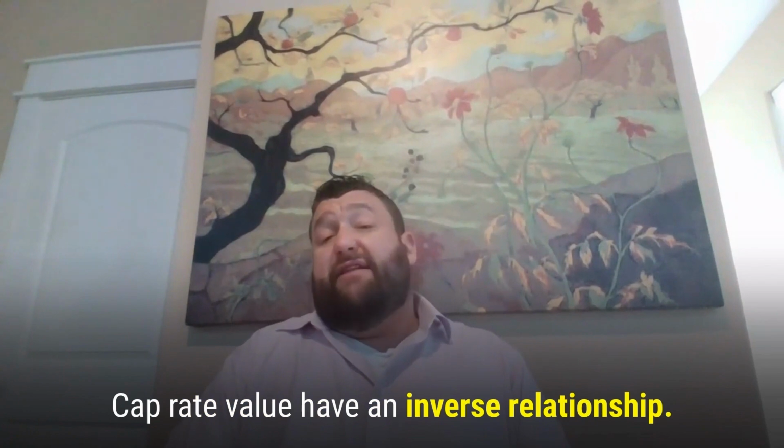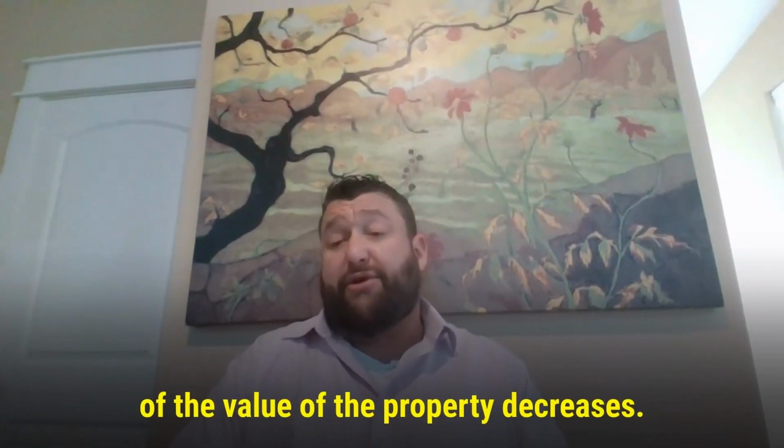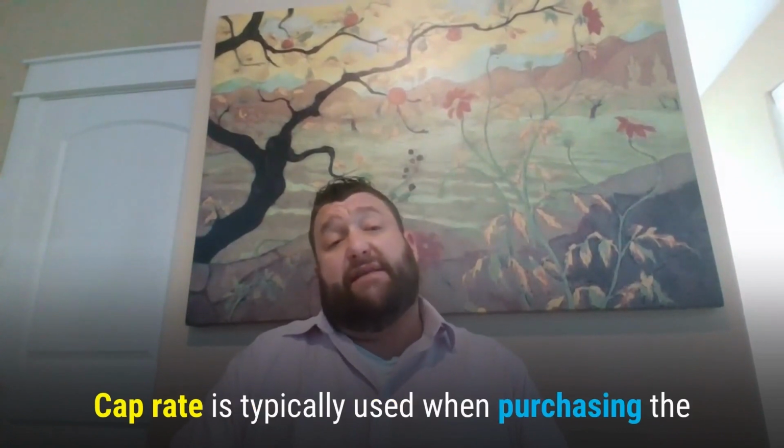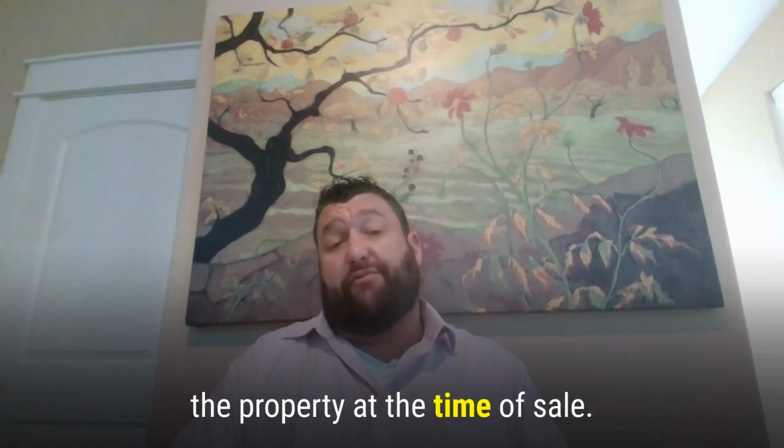Cap rate and value have an inverse relationship, meaning when cap rates increase, the price or the value of the property decreases. Cap rate is typically used when purchasing the property and a second time when valuating the property at the time of sale.